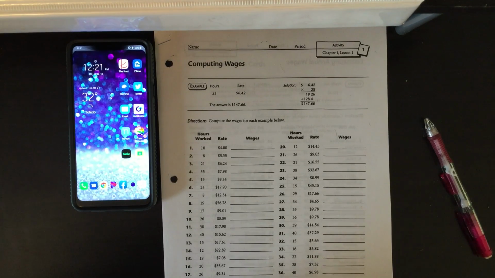We're going to be using the cell phone for the calculator. If you have your own calculator, that's fine. A couple of these worksheets have apps that you can download that make life a lot easier, and I highly recommend that. Okay, so let's get started.